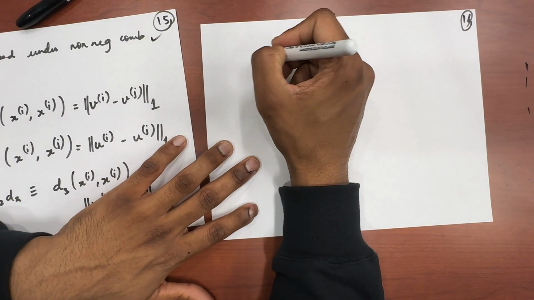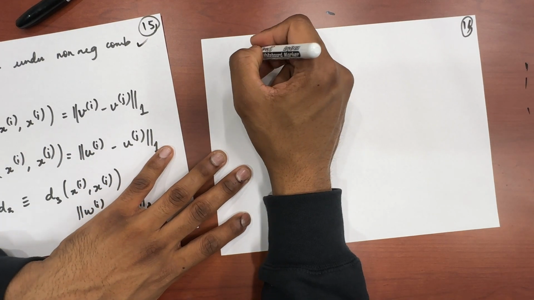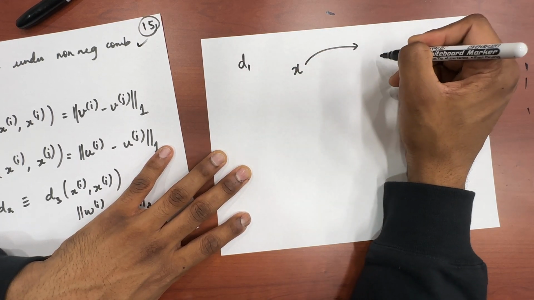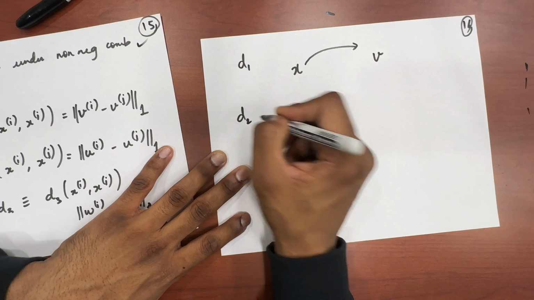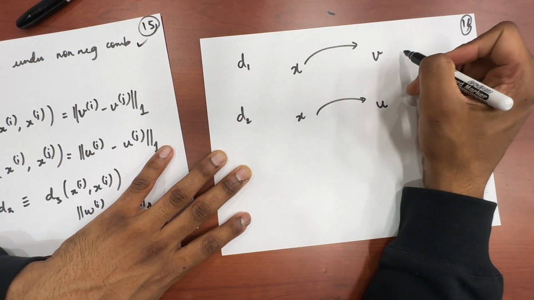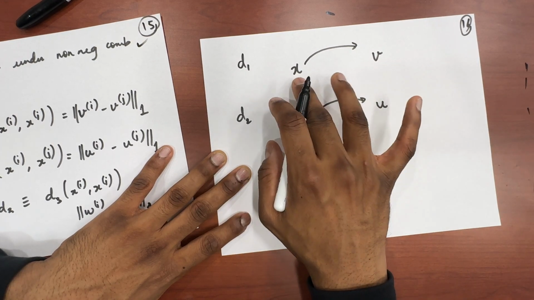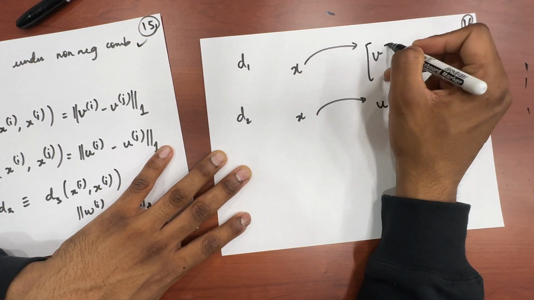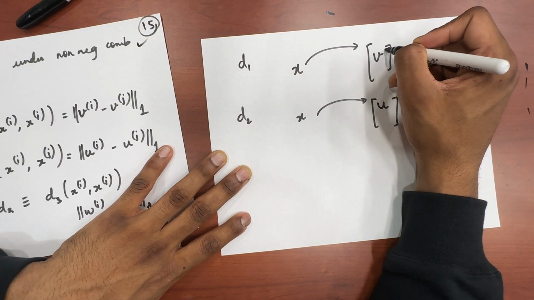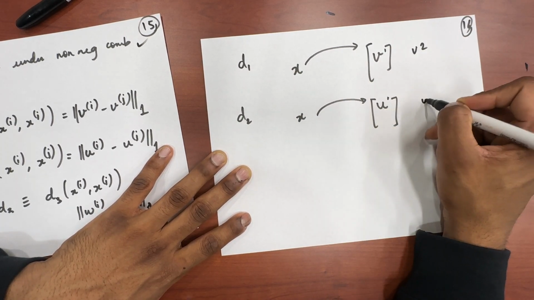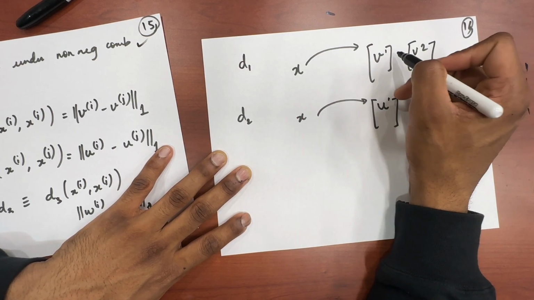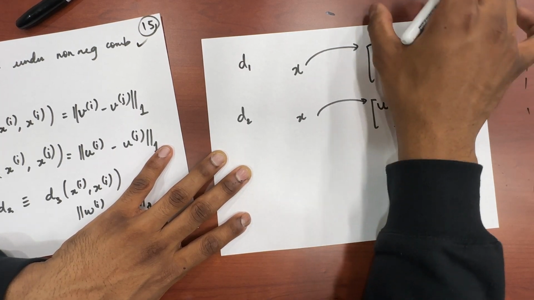So let's say my D1 space was: take my point X and map it to a vector V. My D2 space was: take a point X and map it to a vector U. Vector V is like this, vector U is like this. When I have two different X and Y, there is another V1 and another V2, so that when I take the difference of these, I can take the difference element-wise, take the modulus, and sum them.